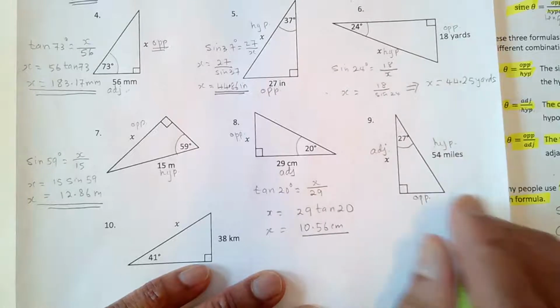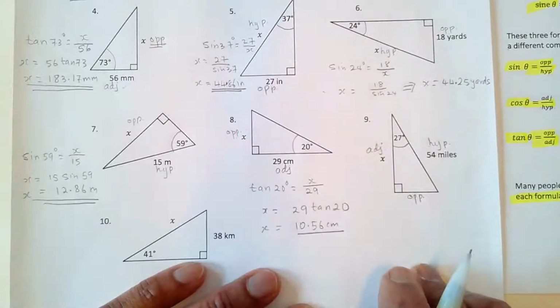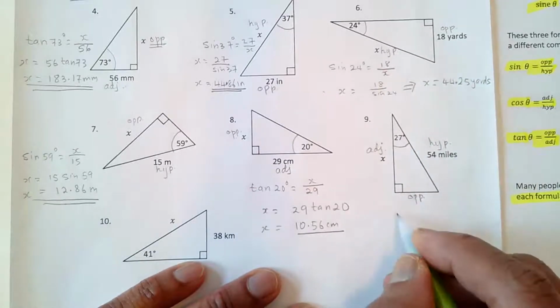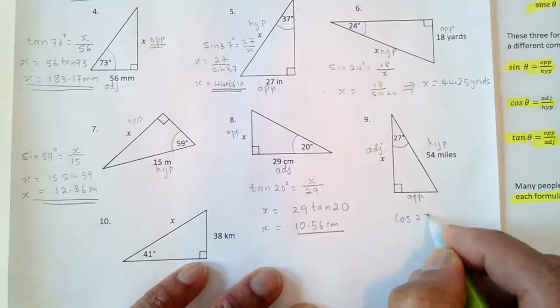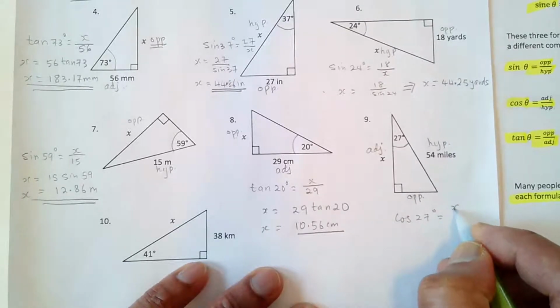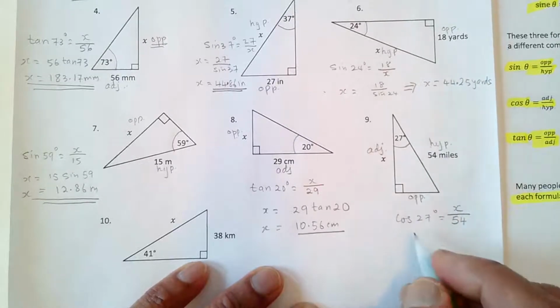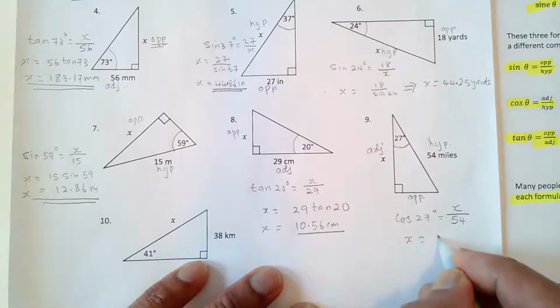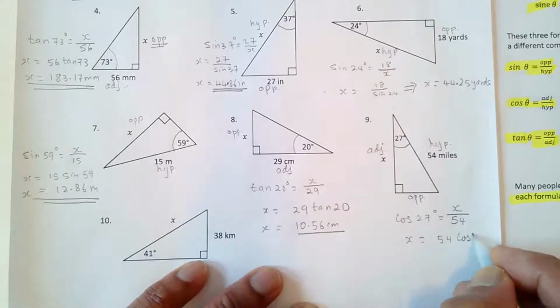So cosine 27 degrees is equal to the adjacent, which is x, over the hypotenuse 54. So x is equal to 54 cos 27.